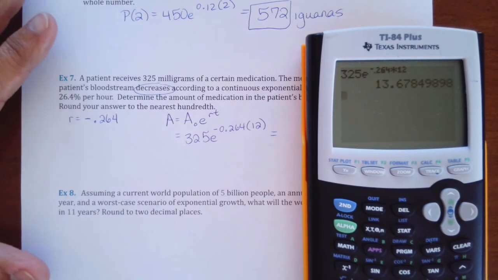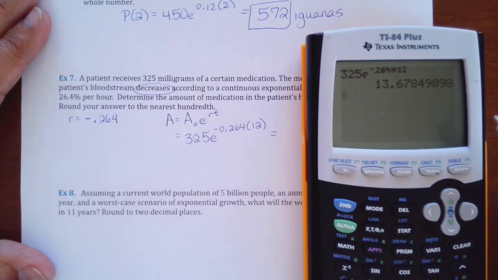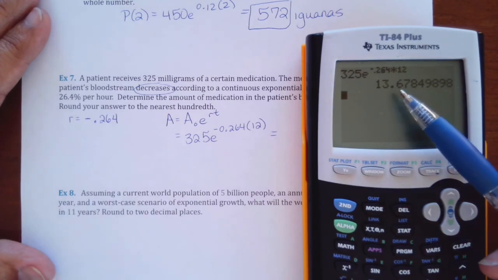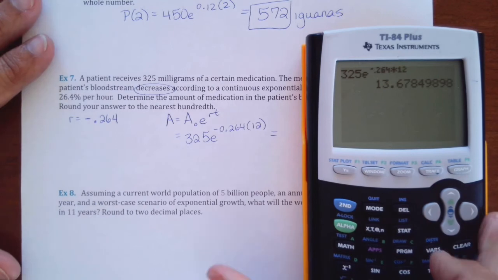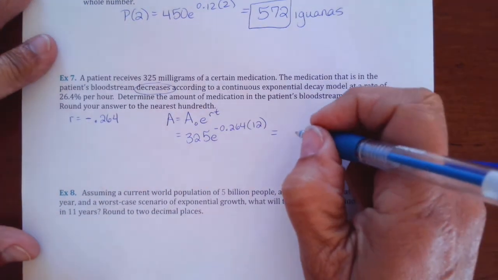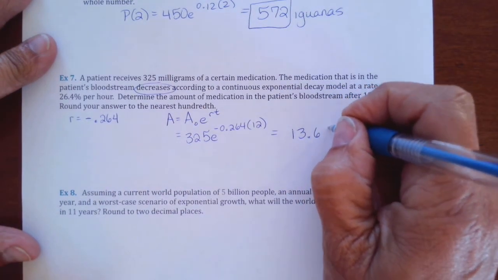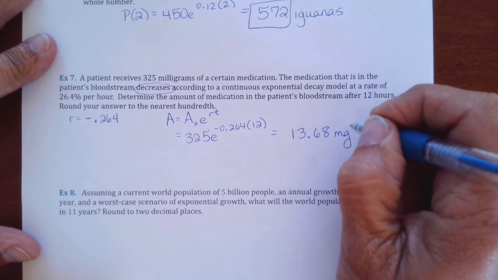We end up with 13 point, rounding to the nearest hundredth, so it'll be 0.68 since the 8 is bigger than 5. So 13.68 milligrams. That's how much is left.